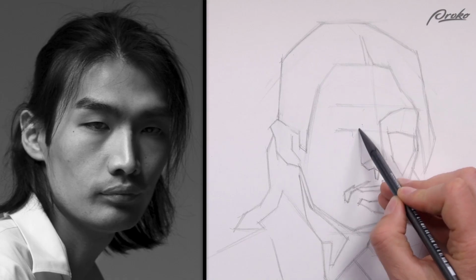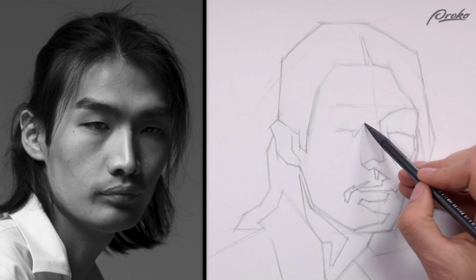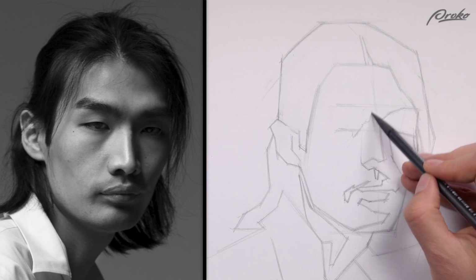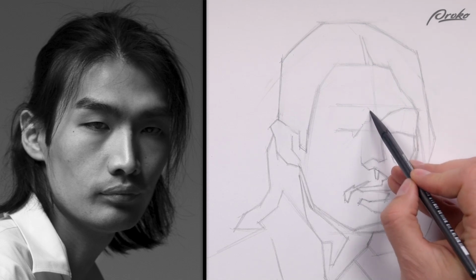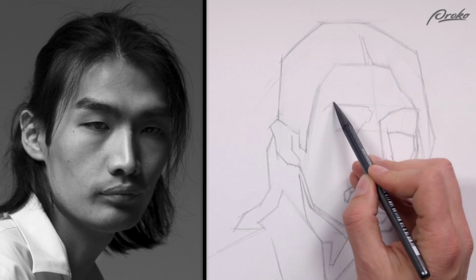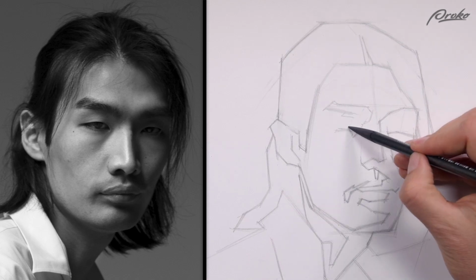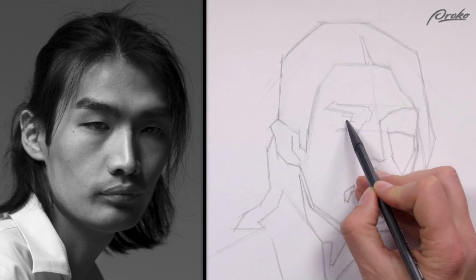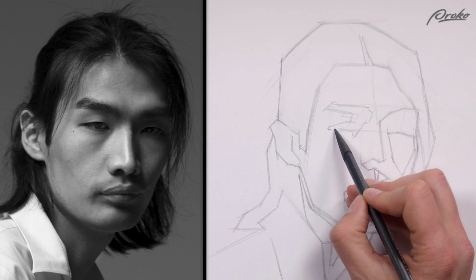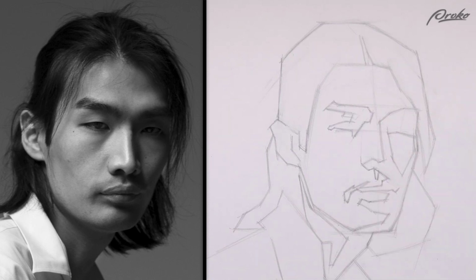So maybe just like a little piece of it, I'll say that's shadow. Pretty complicated shape.